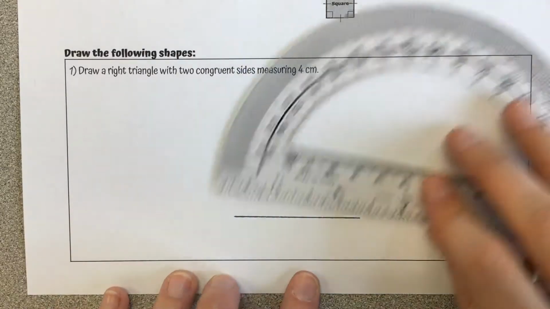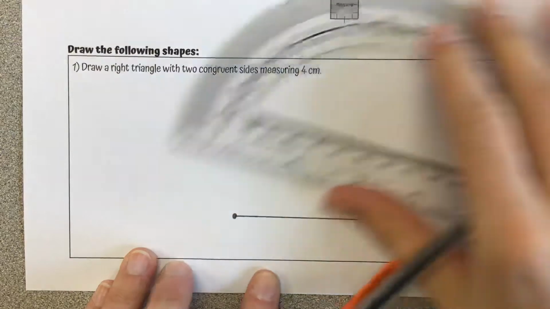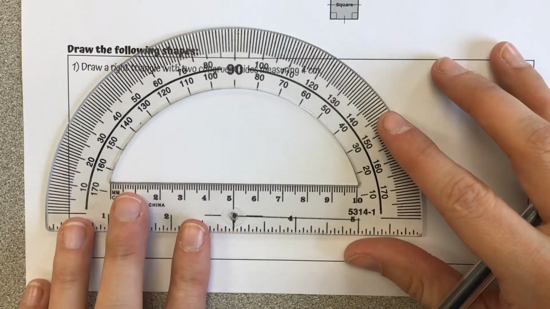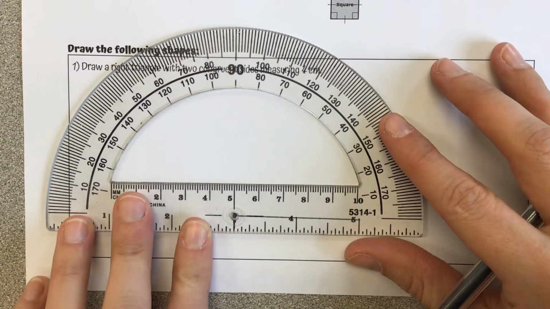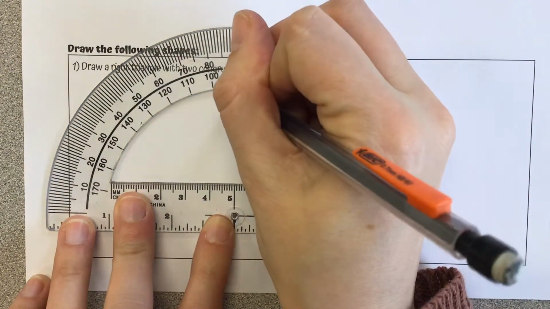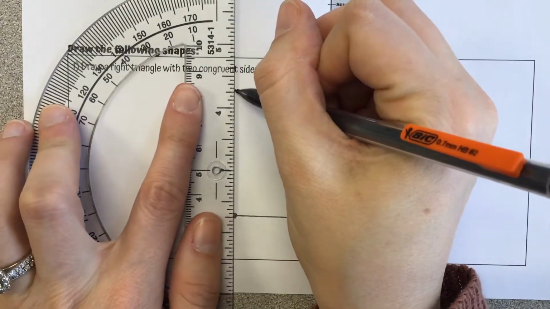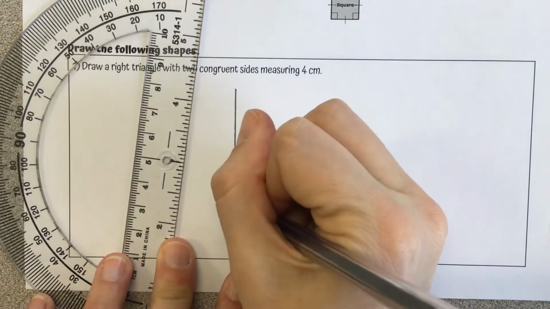Okay. And we're going to make a 90-degree angle first because it is a right triangle. So I'm lining up my vertex, lining up the lines here. 90 degrees is right here. So I've created my 90-degree angle.